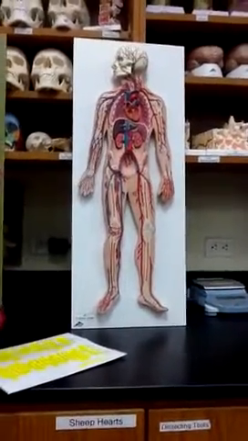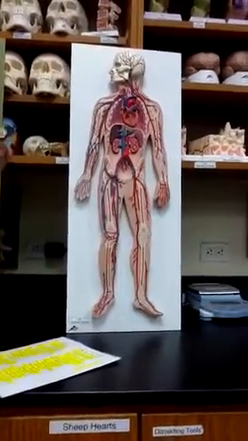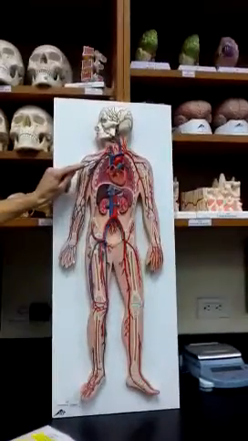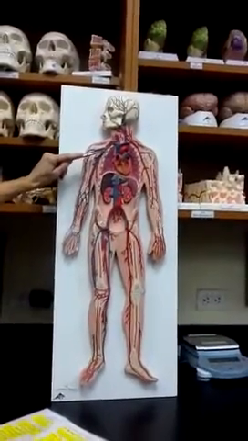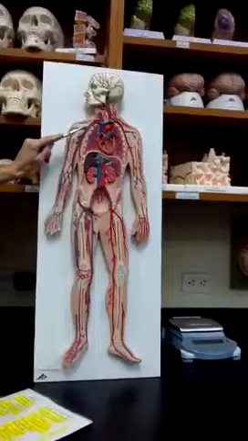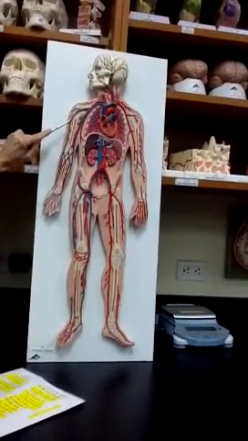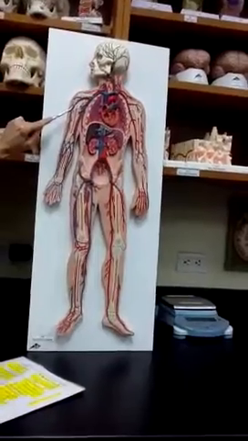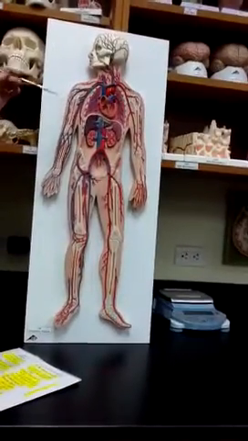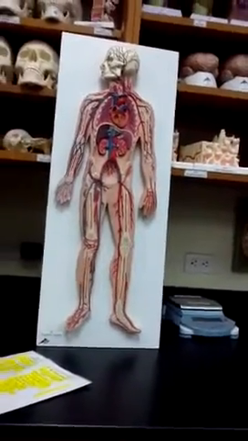Not too bad? Okay, here's the ones that are a little tricky. See the subclavian vein? We said this was the axillary artery. But then we've also got to name this one over here, which is the cephalic vein, the right cephalic vein. And then this is where it gets tricky on this model.